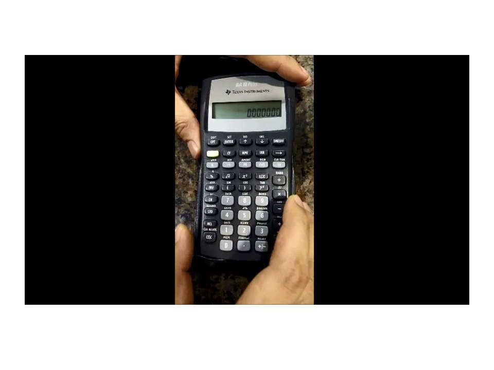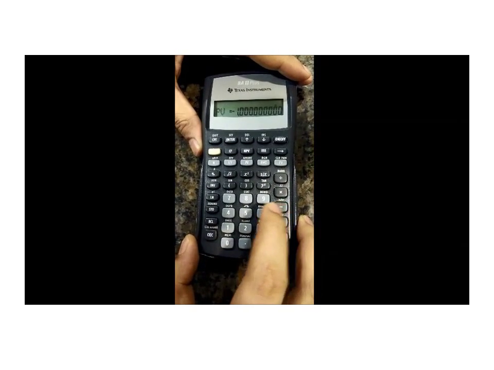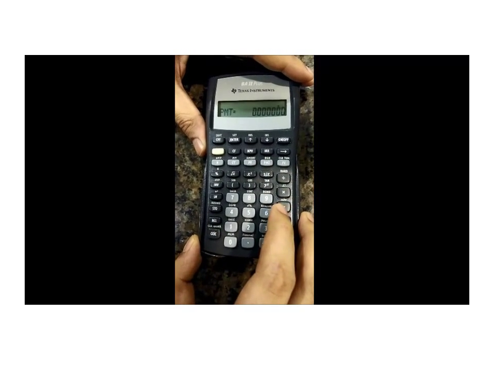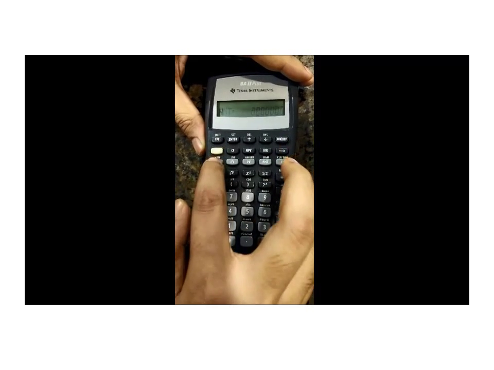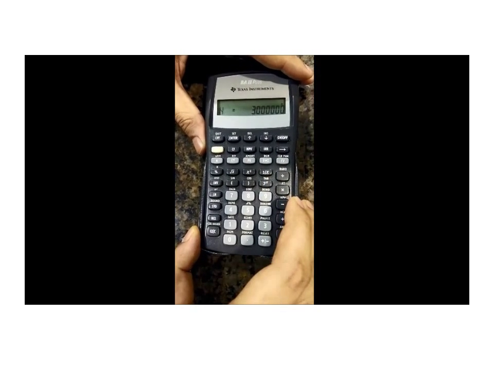In this case, PV is minus 1000. So we will do that. FV is $1,331. I by Y is 10. PMT is 0. And we need to calculate N, so we say compute N, and we get our answer.